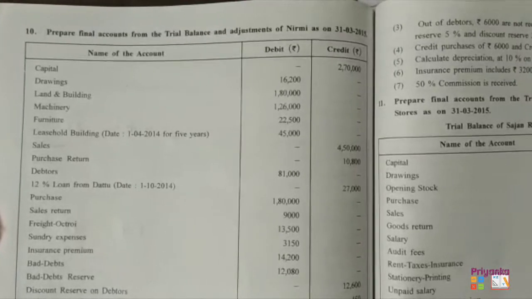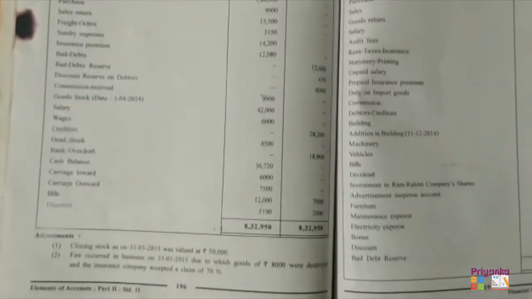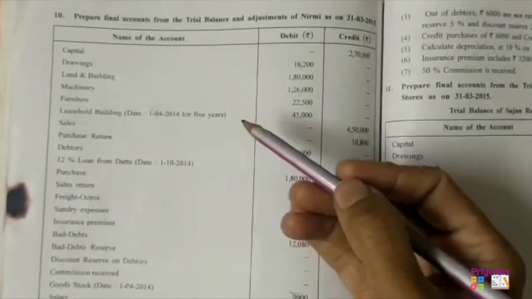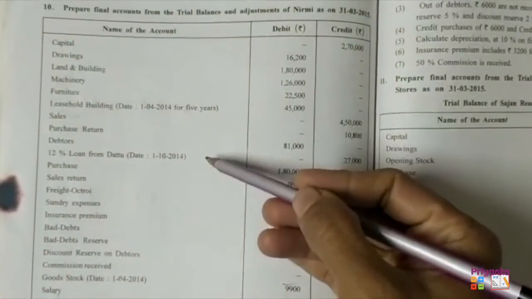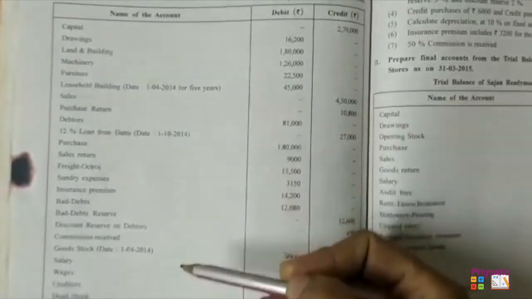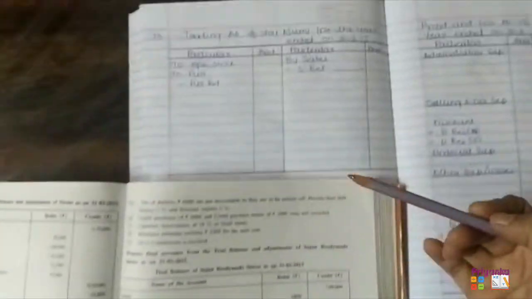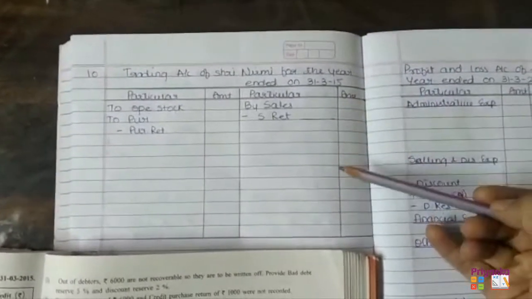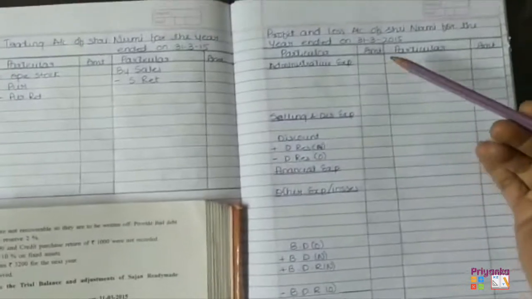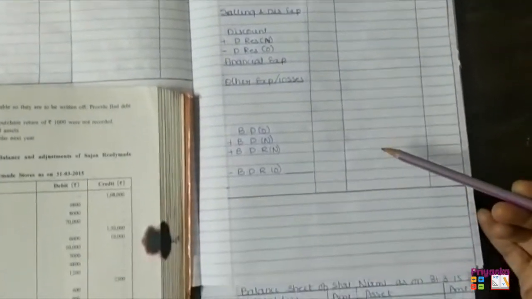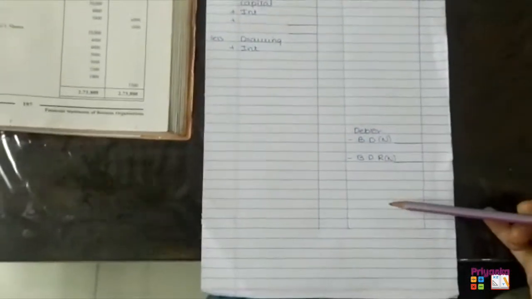Question number 10 for final account. Here we can see the questions. Remember, when you see the bracket in the trial balance, it is one kind of adjustment. Another thing here is the adjustment. So as per the question, here I am ready with the specimen for the trading account and some compulsory entries over here with the profit and loss account and balance sheet.